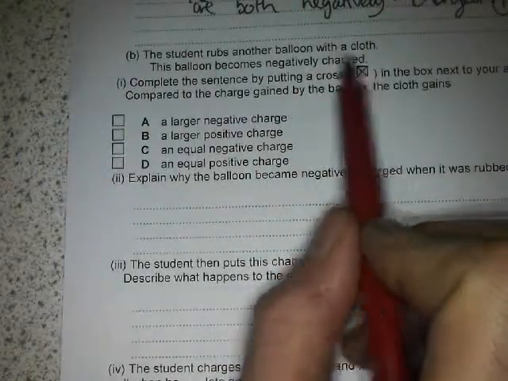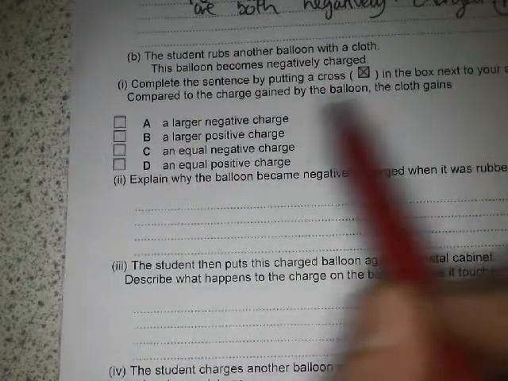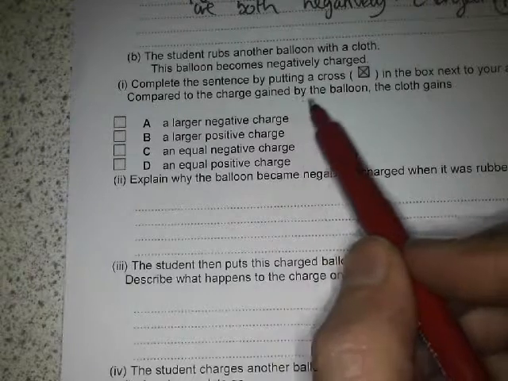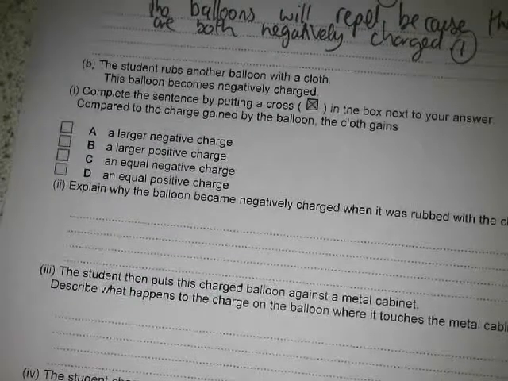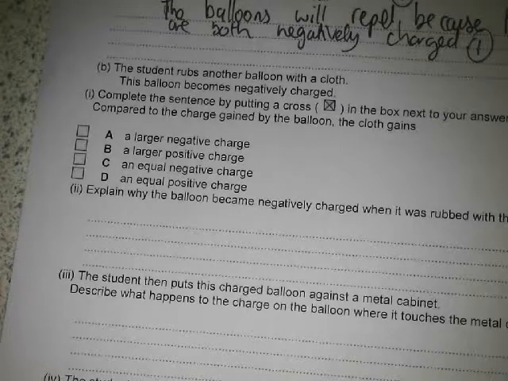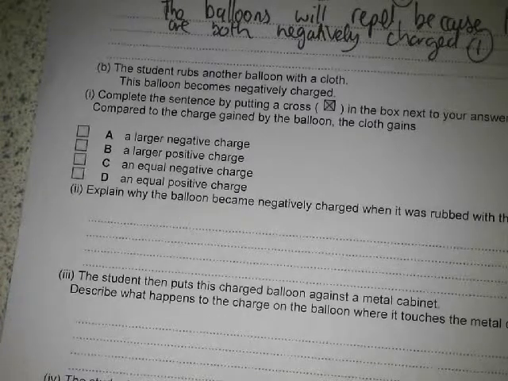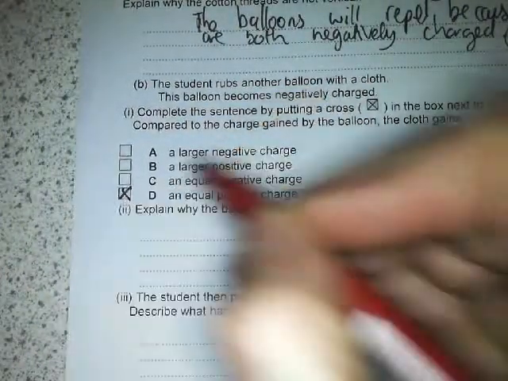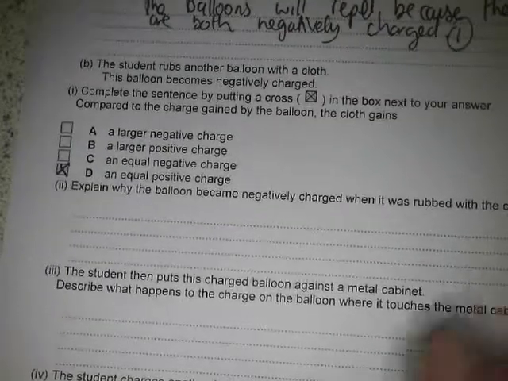Next, the student rubs another balloon with a cloth. This balloon becomes negatively charged. Complete the sentence by putting a cross in the box next to your answer. Compared to the charge gained by the balloon, the cloth gains... So the balloon becomes negatively charged, so those negatives have got to have come from the cloth. Compared to the charge gained by the balloon, the cloth gains an equal positive charge. So if it's losing negatives, then it's going to be an equal positive charge.